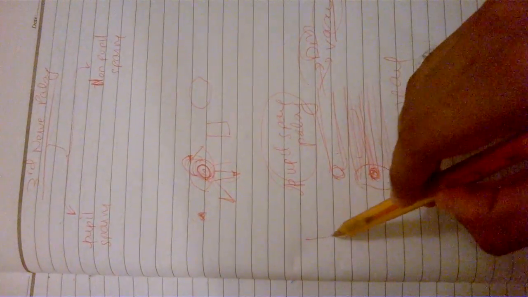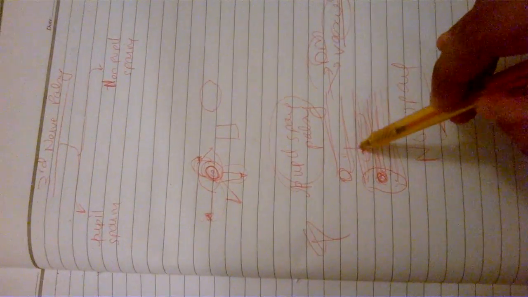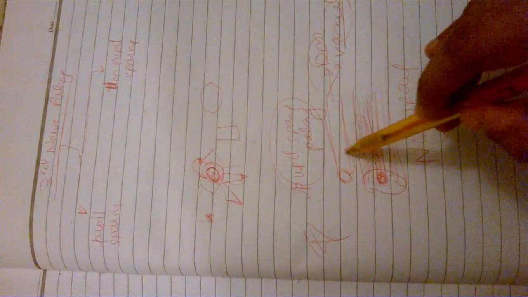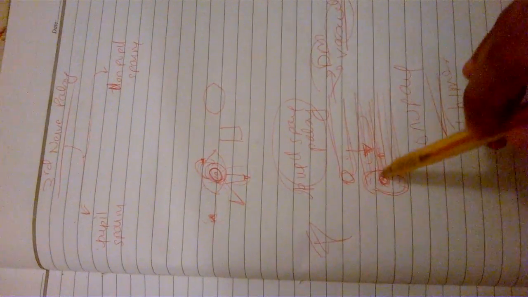What can happen during a non-pupil sparing third nerve palsy? What happens is, in conditions like tumors, the big one is actually the tumor, which compresses both the outer and the inner part of the third nerve. It actually causes total loss of the third nerve. This is a non-pupil sparing third nerve palsy. Also, something called cavernous sinus thrombosis.